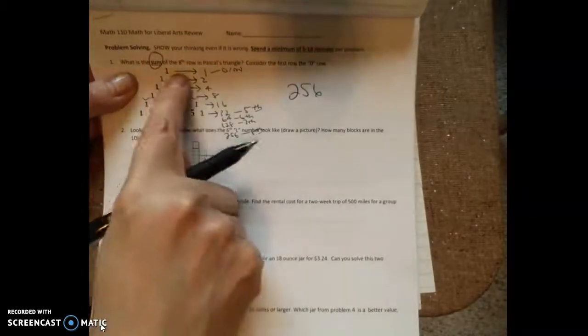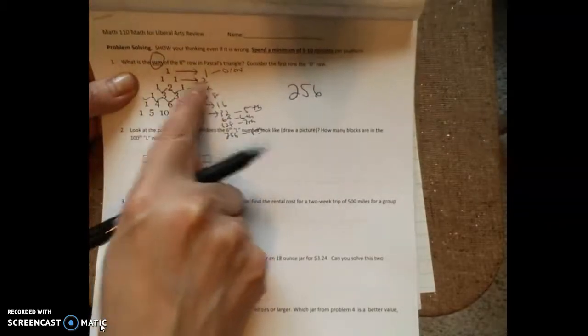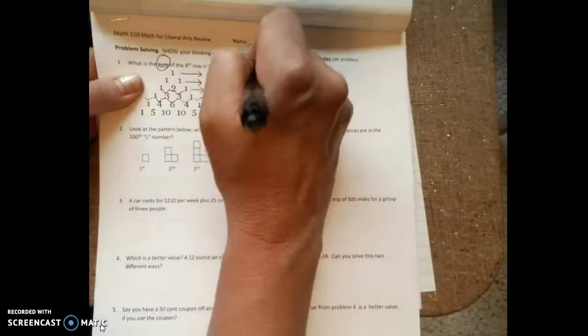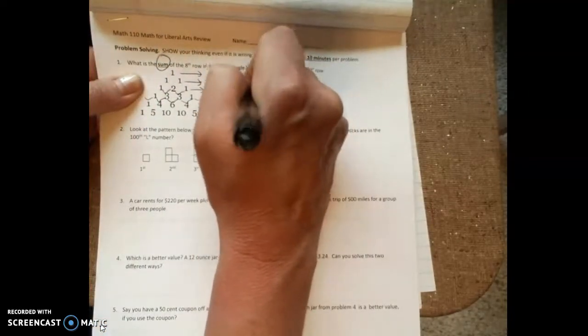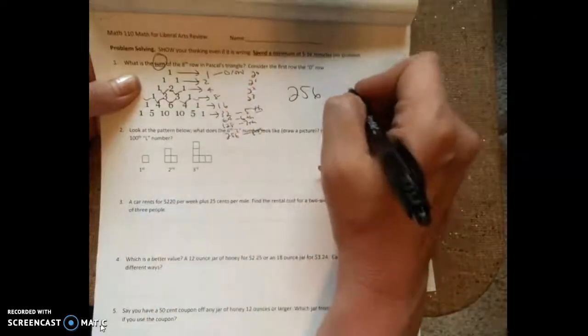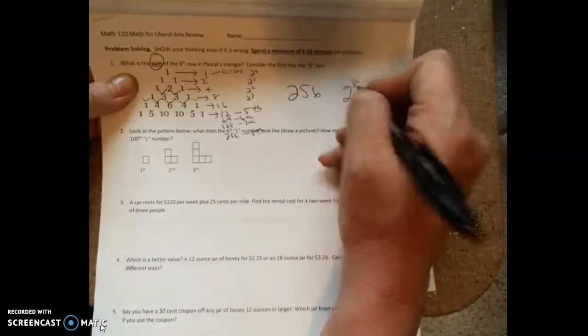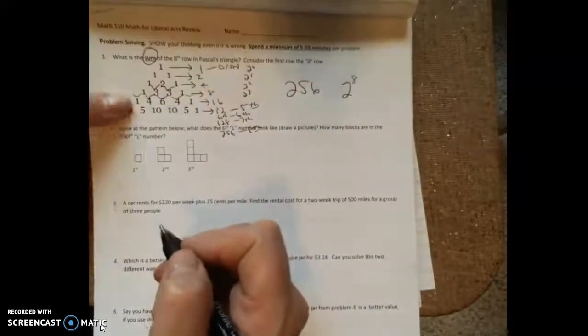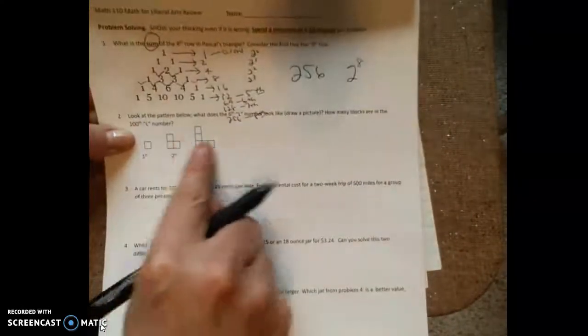And the reason I called this the 0 row and this 1st row, 2nd, so that the exponents would match. This is 2 to the 0 power, 2 to the 1, 2 squared, 2 cubed. So if you realized they were powers of 2, you would be like, okay, the 8th row is going to be 2 to the 8th, whatever that is, okay? All right, here, look at the pattern.